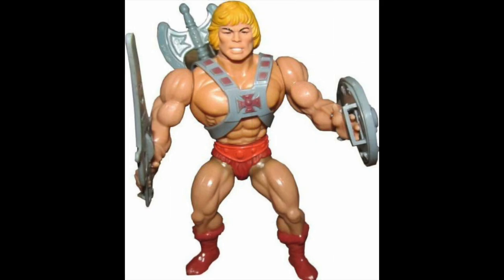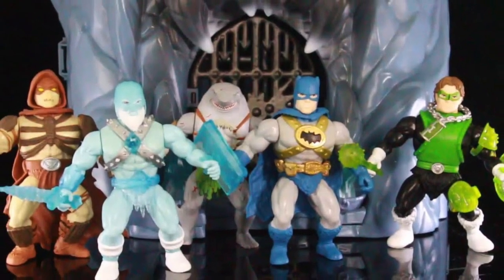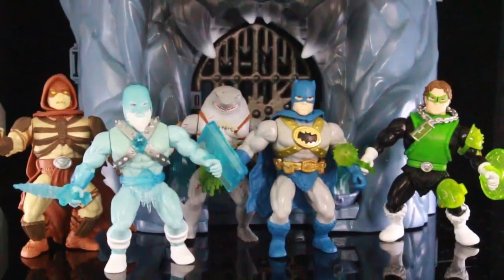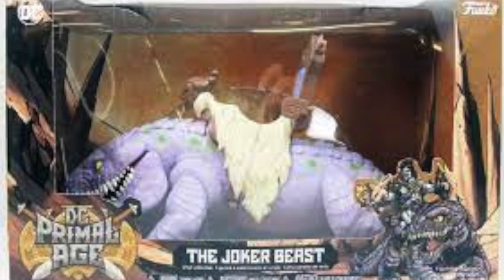All right, so let's talk about another example. He-Man, right? You would think He-Man is an action figure, but this particular execution of an action figure within the figure category has become a form factor unto itself. Case in point, the Funko Primal Age figures that were sold at Target a few years ago. These were figures based on the hunched, muscular stance of a He-Man toy from the 80s.